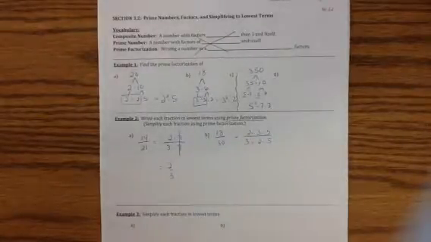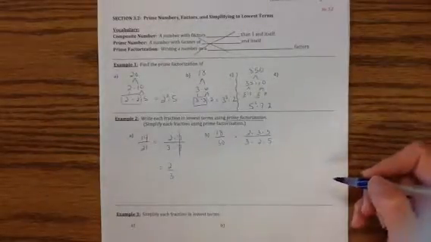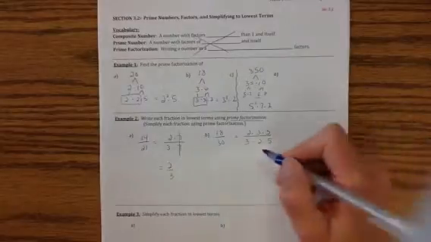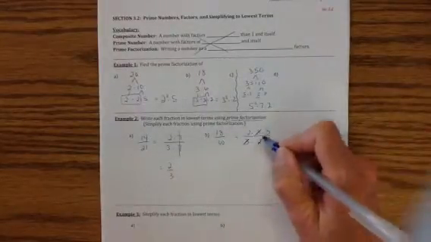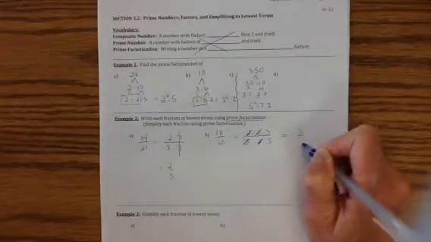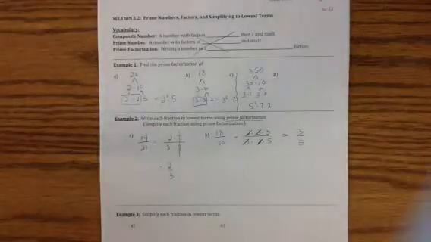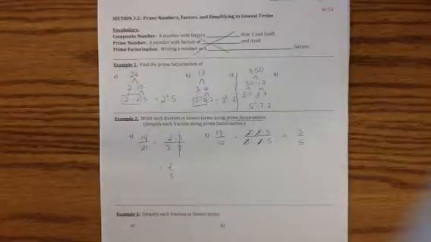That would probably be the easiest way. So again, we get to cancel out factors that are on the top and the bottom, right? I have a 3 on the bottom and a 3 on the top, and I have a 2 on the bottom and a 2 on the top. What do I have left? I have 3/5. So I have reduced that fraction, like it says in the book, to lowest terms using prime factorization.